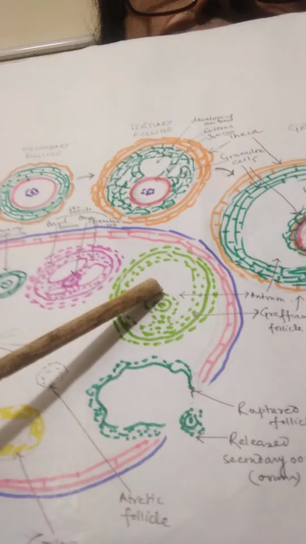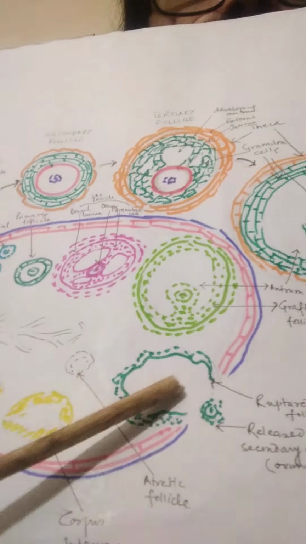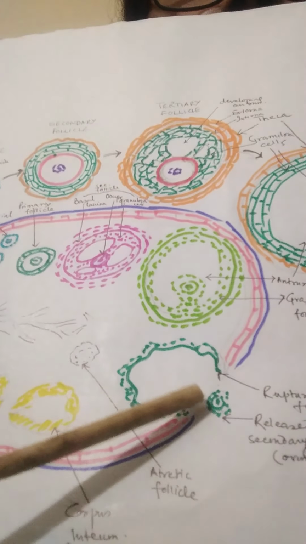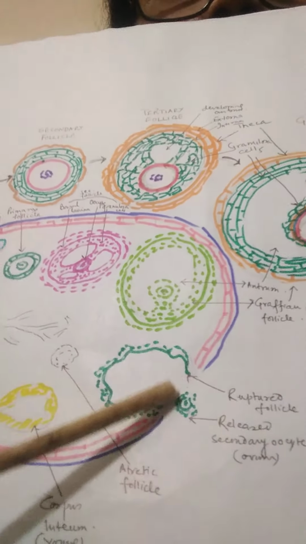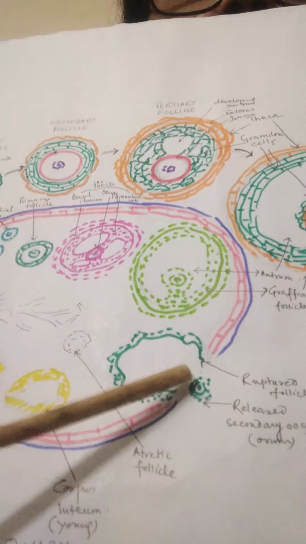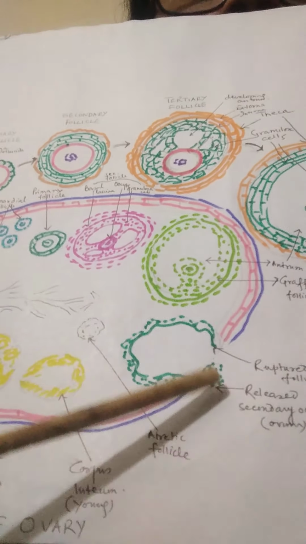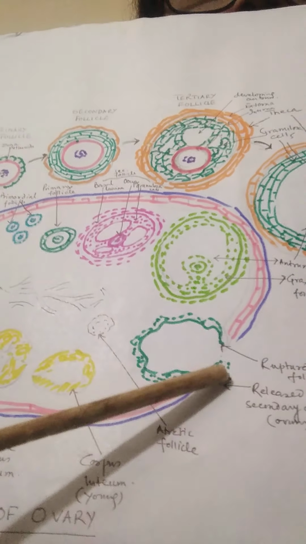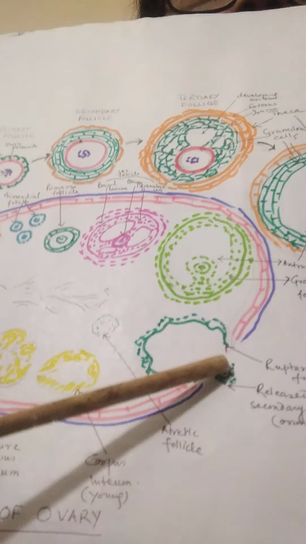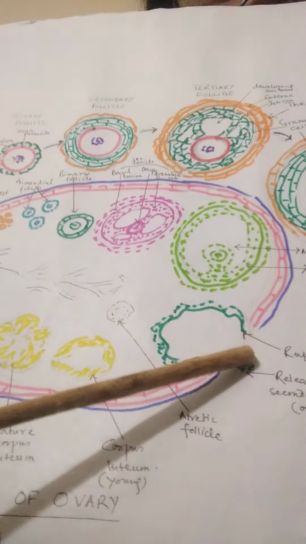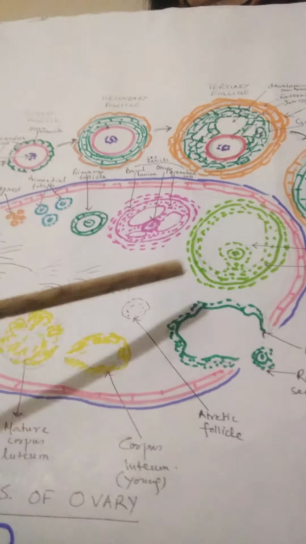This matured Graafian follicle finally ruptures, and the secondary oocyte which has been formed is released, and we know that it is released in the fallopian tube. It moves into the fallopian tube and goes to the ampullary-isthmic junction and rests there for 48 hours.